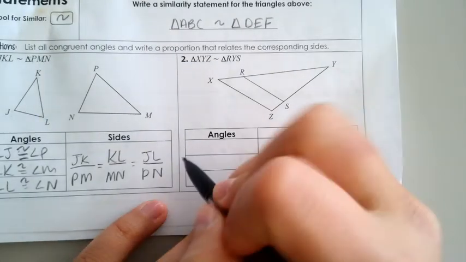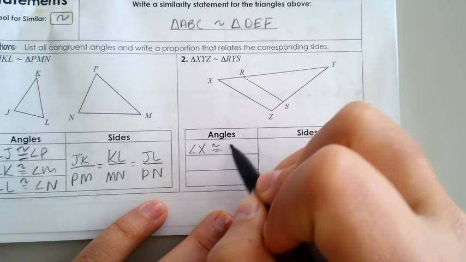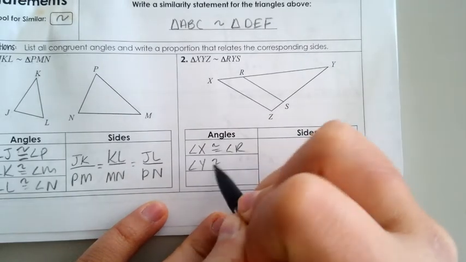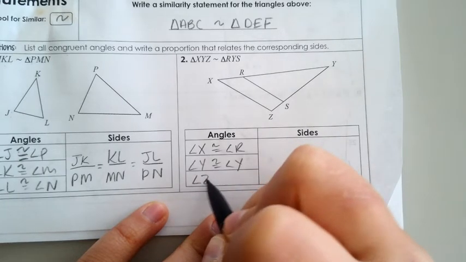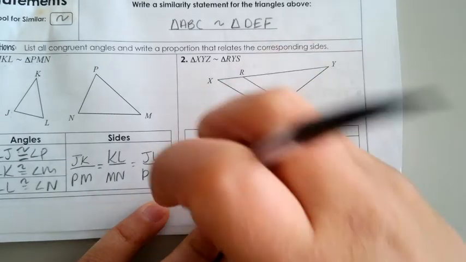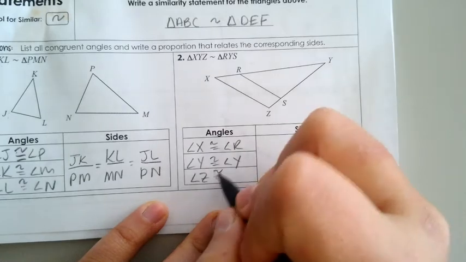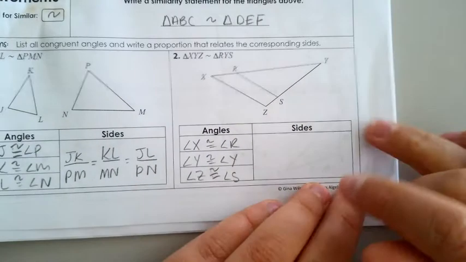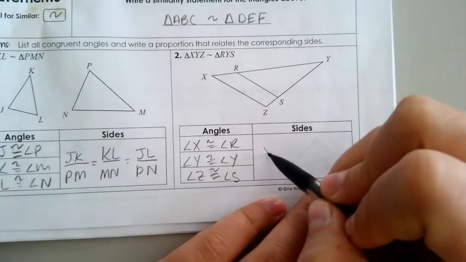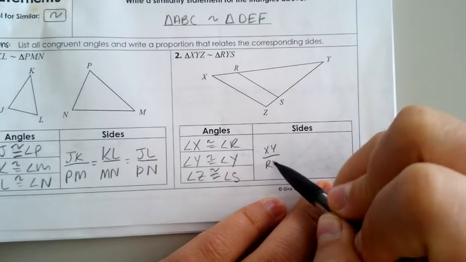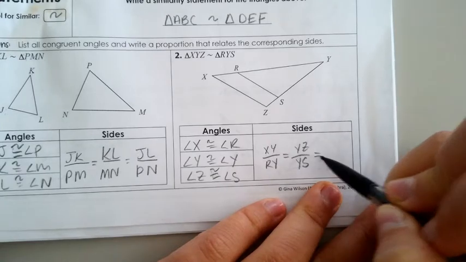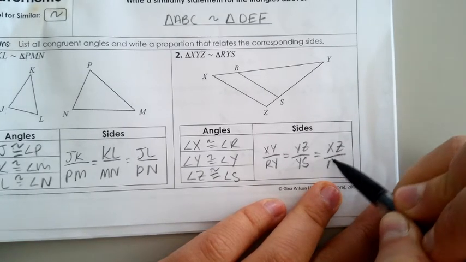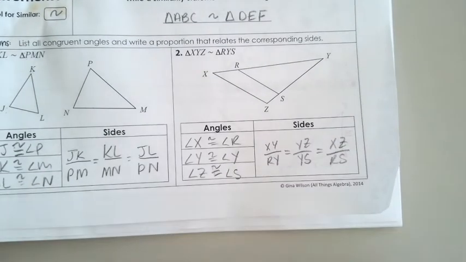For this one, we have angle X is congruent to angle R, angle Y is congruent to angle Y, and angle Z, two Z's, is congruent to angle S, okay? Then we have XY, RY, YZ, YS, and XZ, RS. Okay, flip it over.